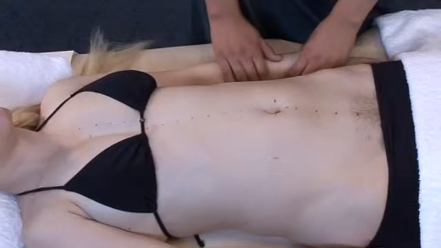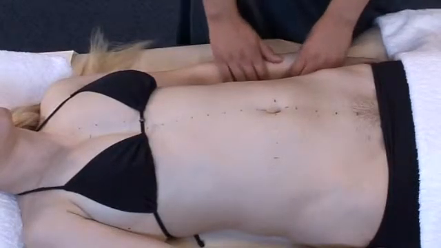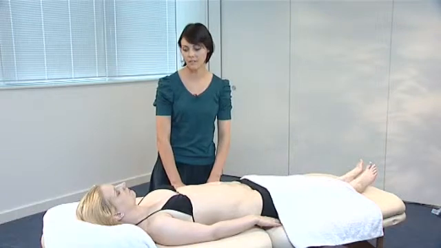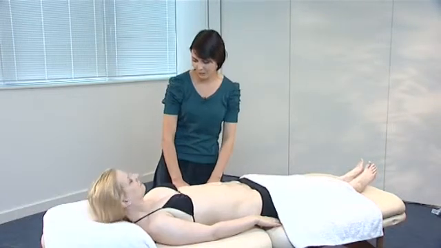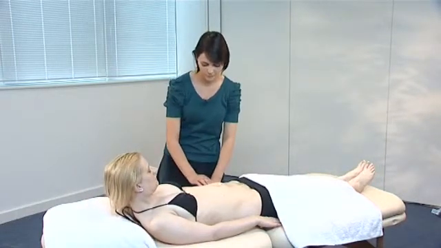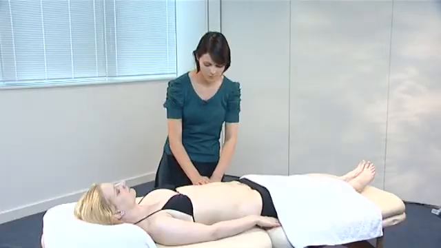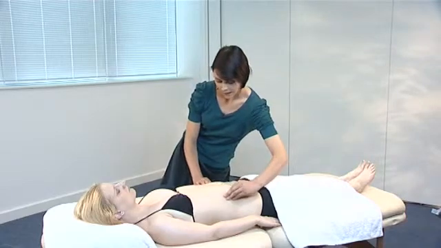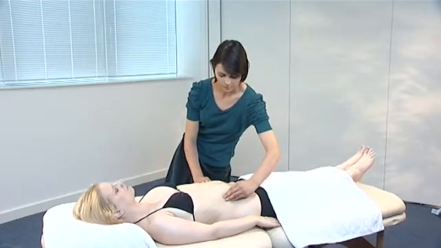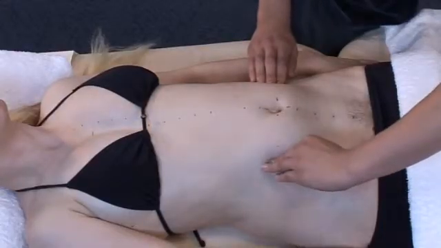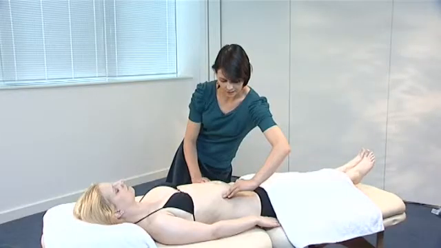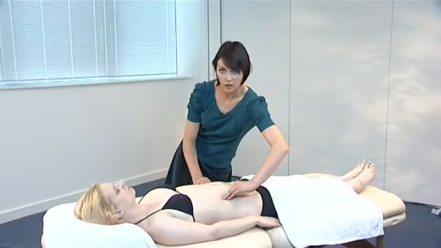In order to find points in the lower abdomen, you need to find the lateral border of rectus abdominis. In order to do this, you can ask the patient to lift their head. Could you lift your head for me? Perfect. And just relax. And could you lift your feet for me? That will also identify, and just relax, the lateral border of that muscle.